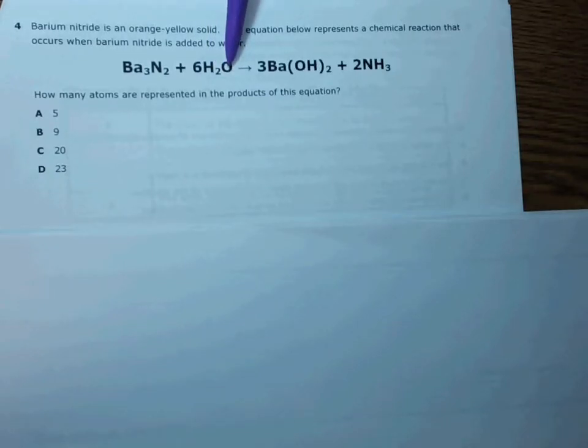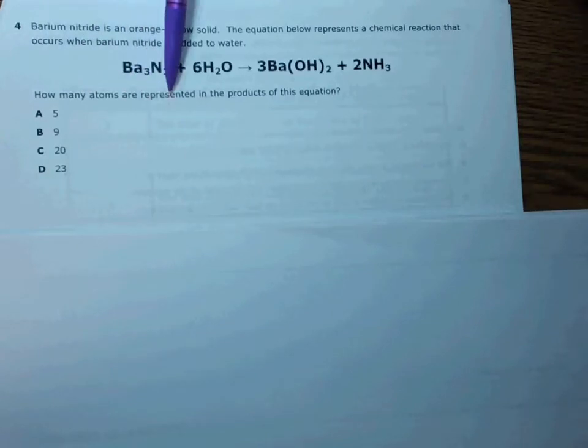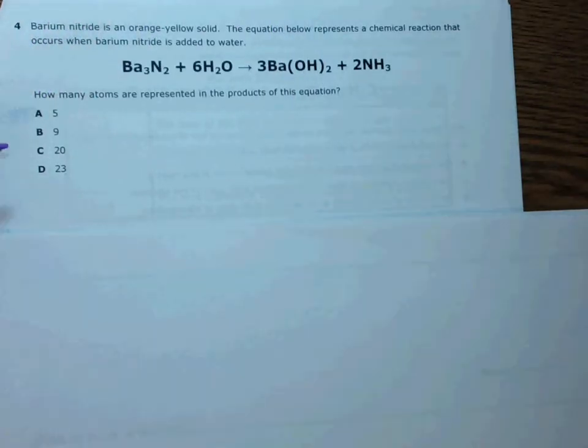Ba3N2 plus 6H2O yields 3Ba(OH)2 plus 2NH3. How many atoms are represented in the products of this equation? A, 5. B, 9. C, 20. D, 23.